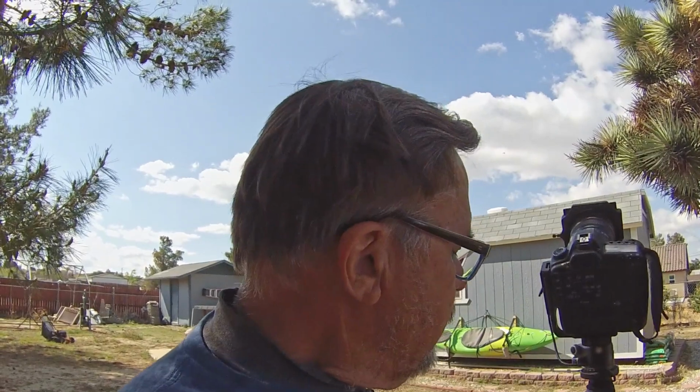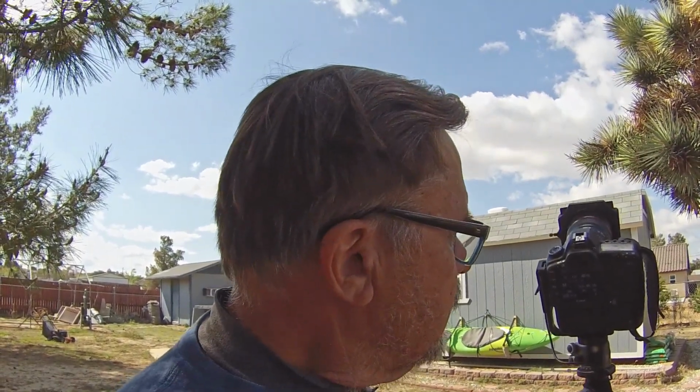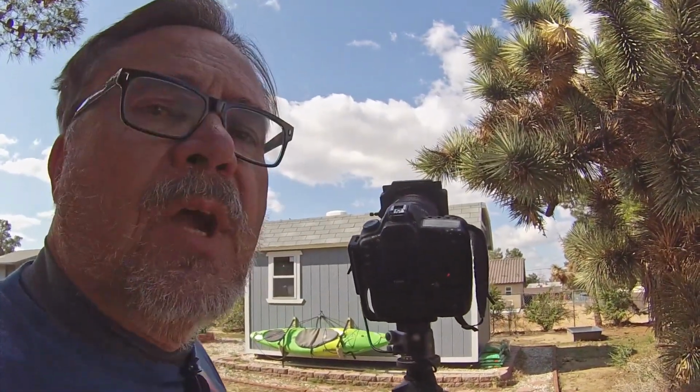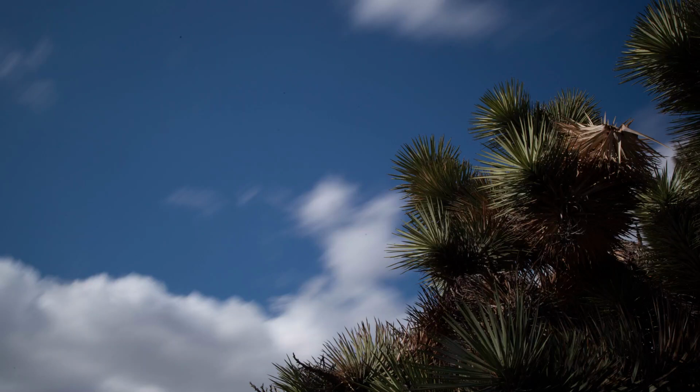Okay, so now I have a 15-second exposure. I'm gonna go ahead and take that shot, and we'll let go for 15 seconds. I'll fast forward through this for you. Okay, so there's our 15-second exposure.